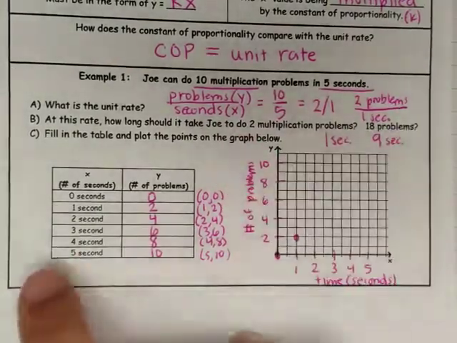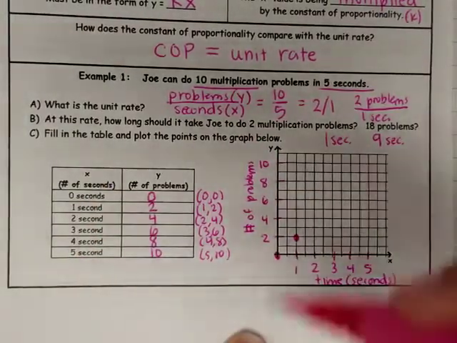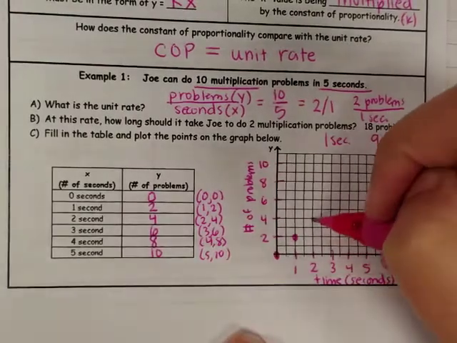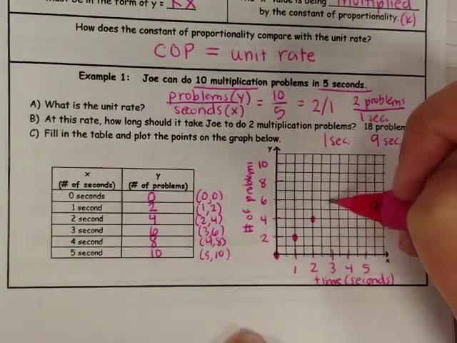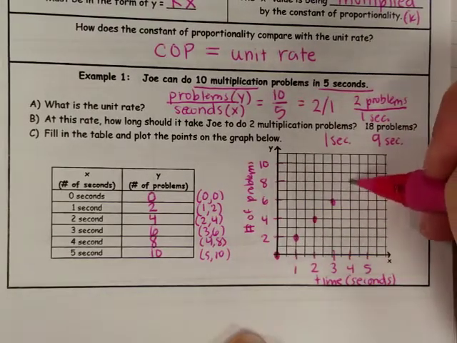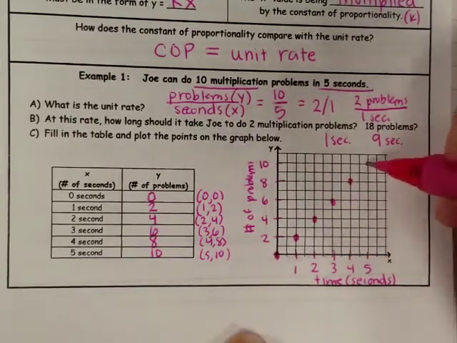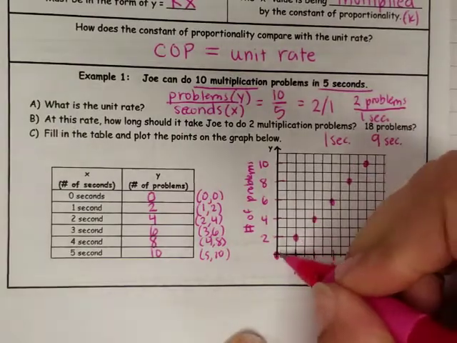All right, so those are all the ordered pairs that we got from the table, and then we're just going to plot them. At 2 seconds, we are at 4 problems. At 3 seconds, we're at 6 problems. At 4 seconds, we're at 8 problems, and at 5 seconds, we're at 10 problems. And then we're going to graph the function.